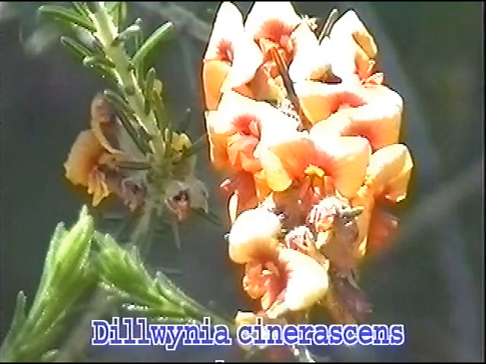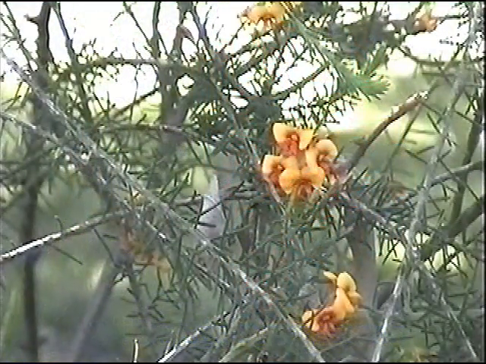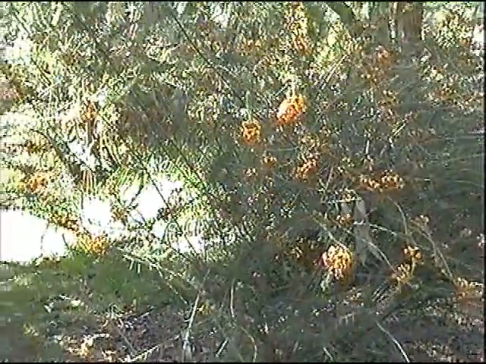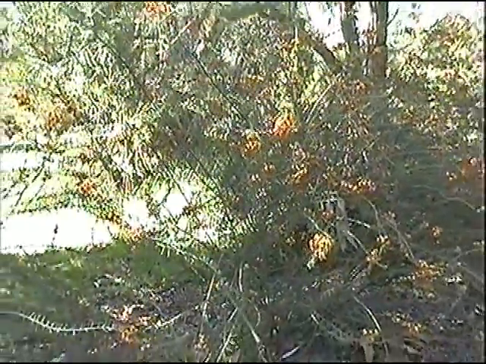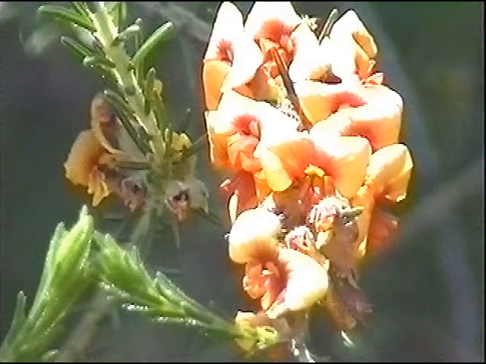Dillwynia cinerascens grows anything from half a metre to 2 metres in height. It has yellow and orange flowers and does best in filtered sunlight with good drainage. There are approximately 20 species of Dillwynias. All of them are Australian and they come naturally from sandy heaths and open forests.